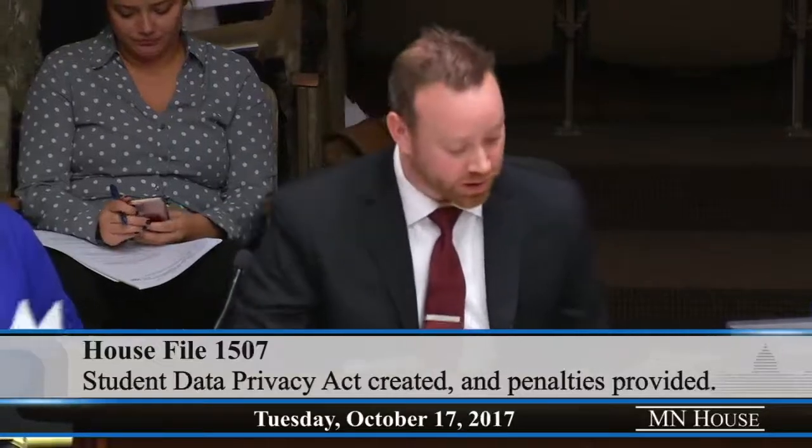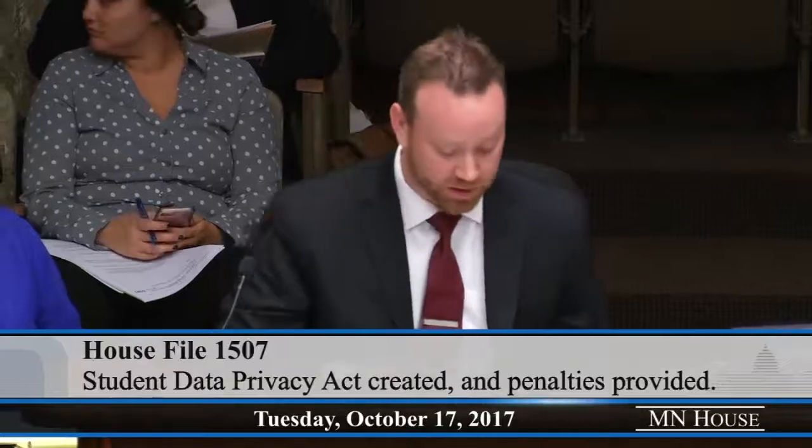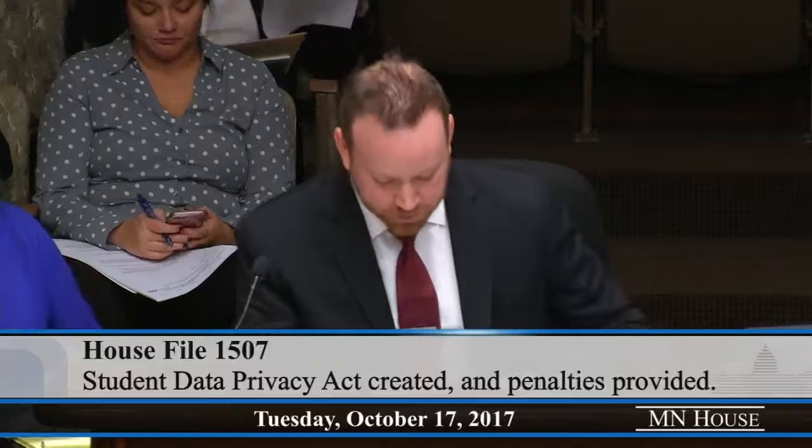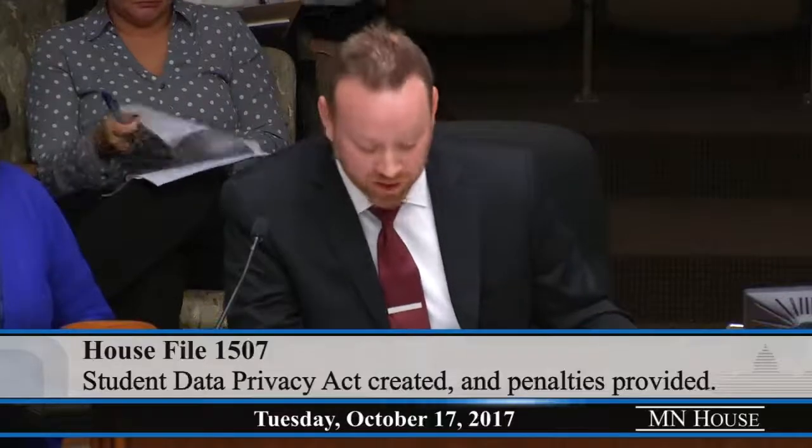We have four pages first of definitions because there's a lot of new concepts, many of which I've been talking about right now, that we don't get to just cross-reference in other parts of the law, since this is pretty new, at least in the school context. Once we get to Section 4, Student Information Systems, Subdivision 1 pertains to the contracts between schools and providers.